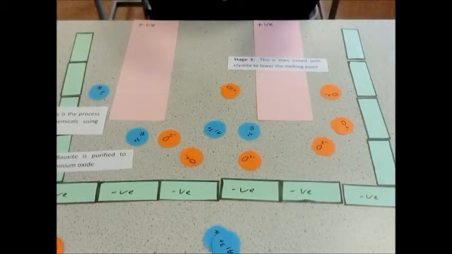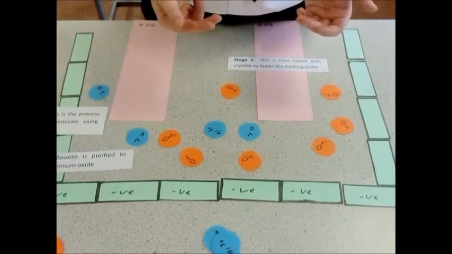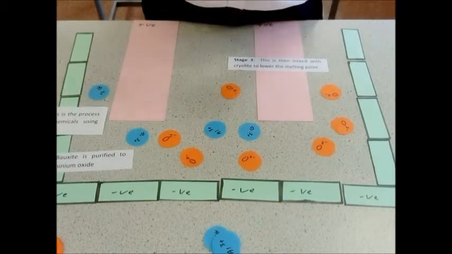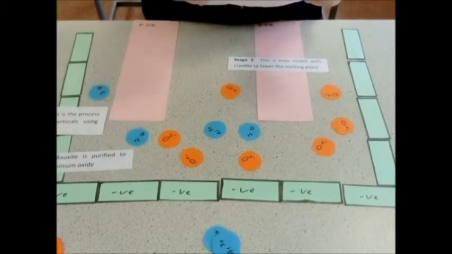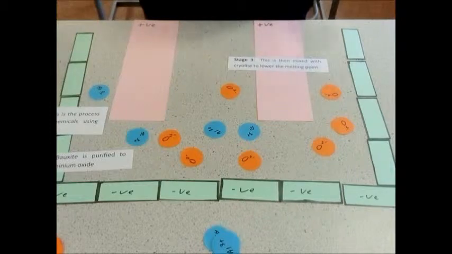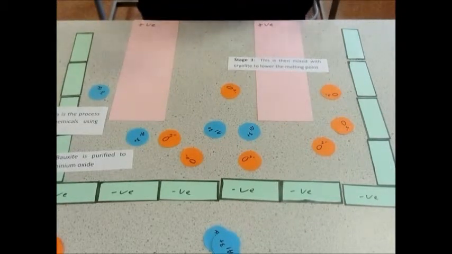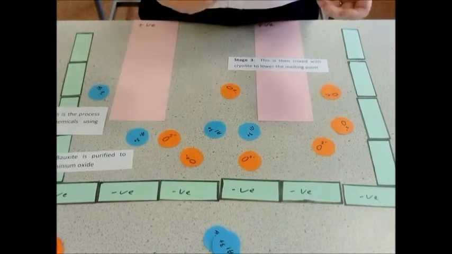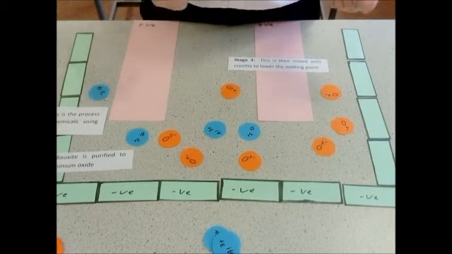It's important to point out that you're adding in cryolite. You can inform students that the cryolite is there to lower temperatures. This is another good opportunity to question students and remind them about what catalysts are and what catalysts do, and get them to think about the fact that the cryolite is going to lower the melting point, so therefore less energy is needed, so it will save money.